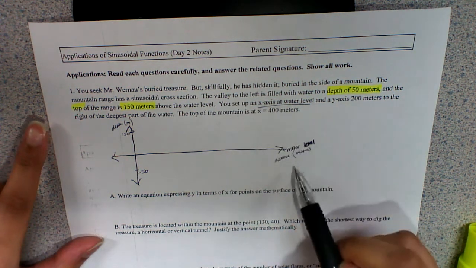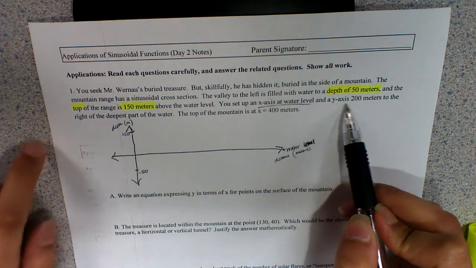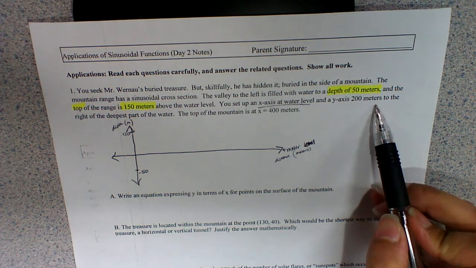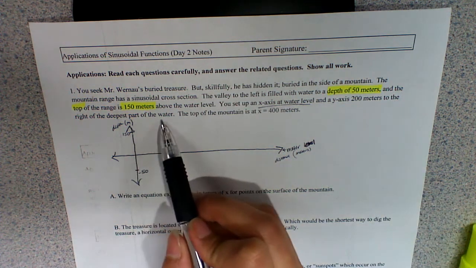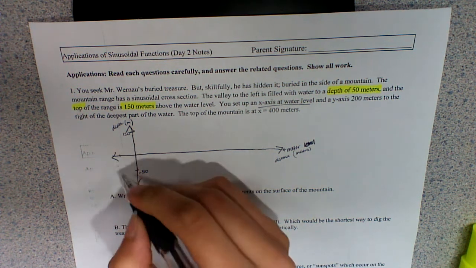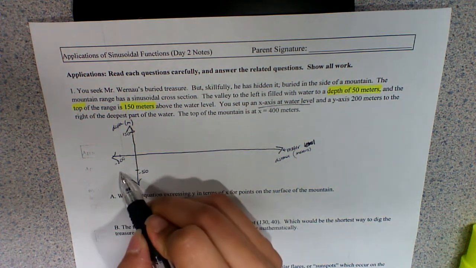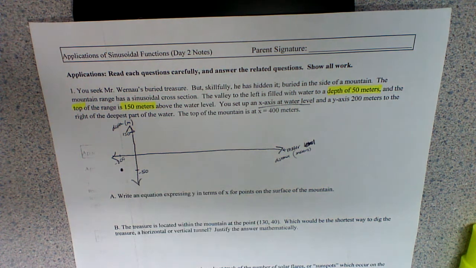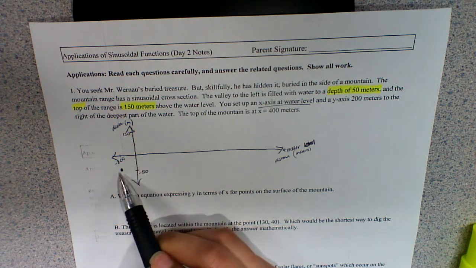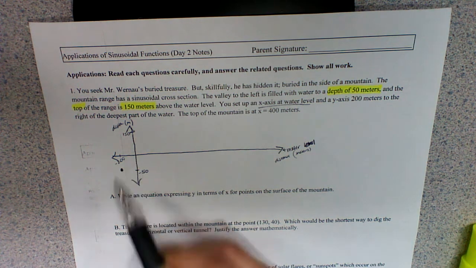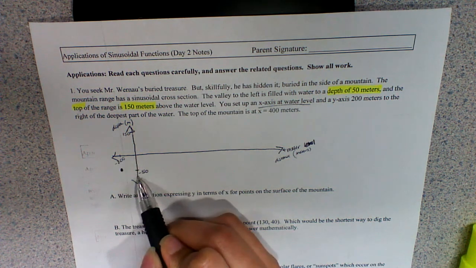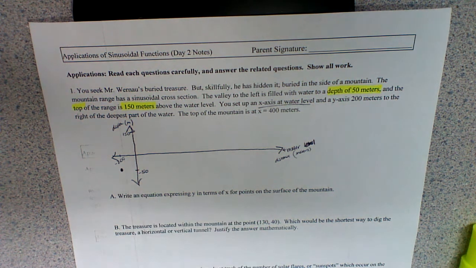So we set up the x-axis at water's level, and it says that the y-axis, now be careful here, it says the y-axis itself is 200 meters to the right of the deepest part of the water. The y-axis is to the right, which means that at negative 200, you have the deepest part of the water right there, which tells you that the y-axis is actually 200 meters to the right of that point. So the deepest part of the water is at negative 200, negative 50. So we have our low point.